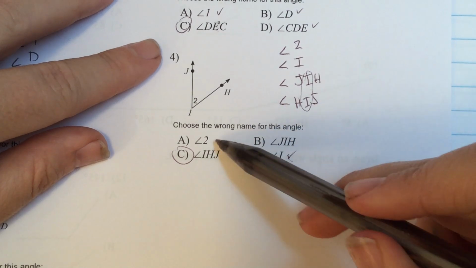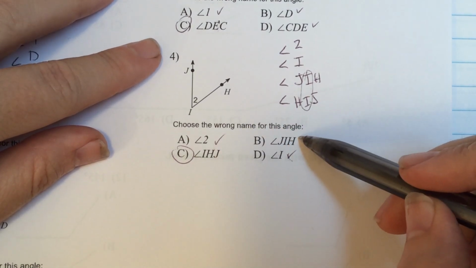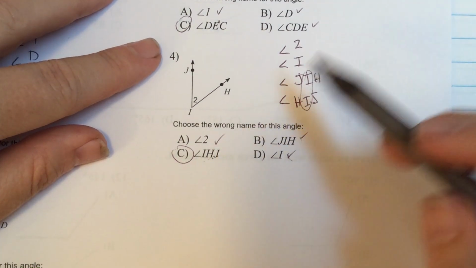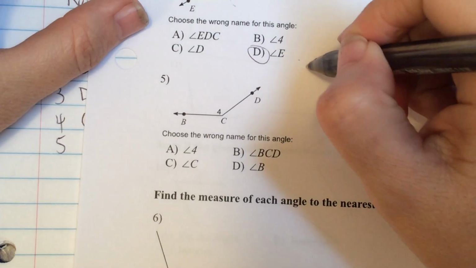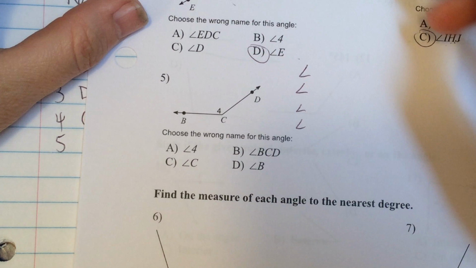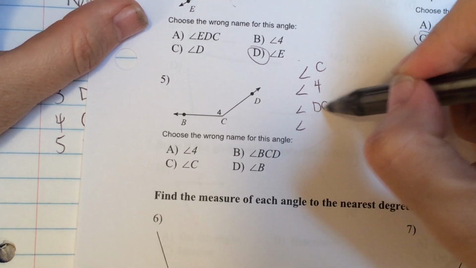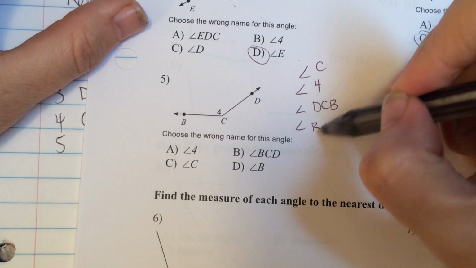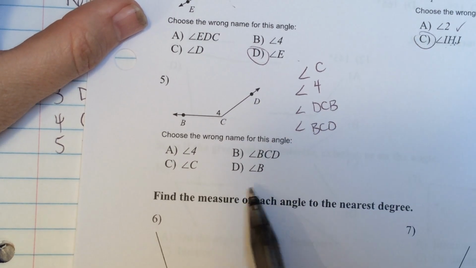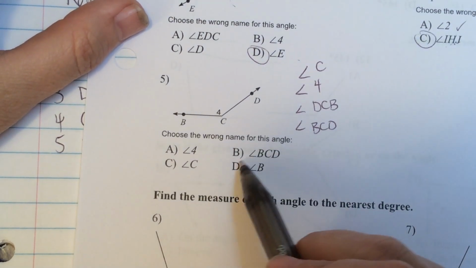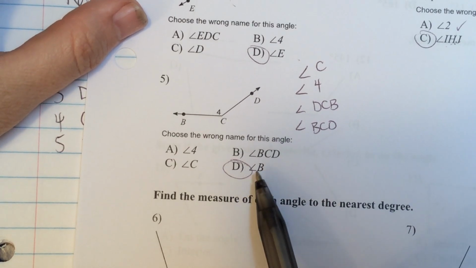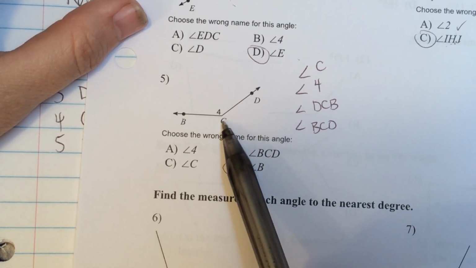Okay, this one's good, 2 is good, and JIH is good. Yes, this is the wrong one. All right, last one of these types. We have angle C, angle 4, angle DCB, and BCD. So let's see. Angle B is no good because that's not the vertex. The vertex is C.